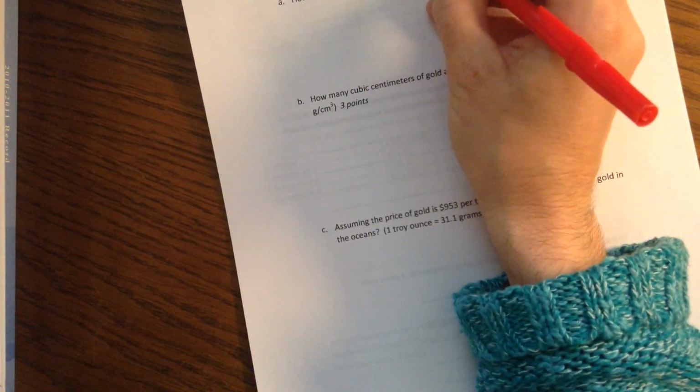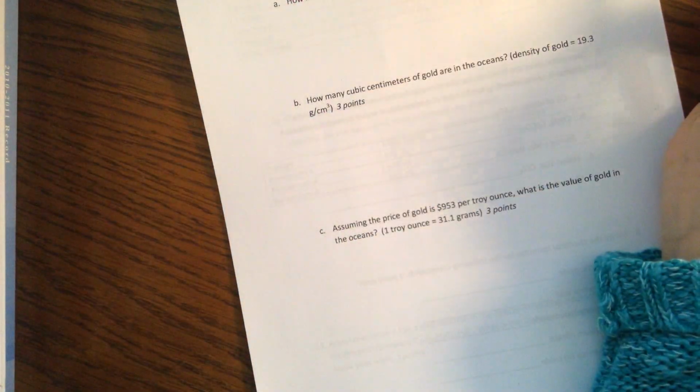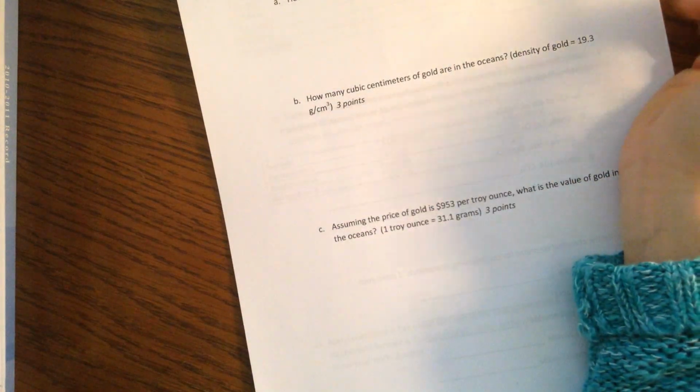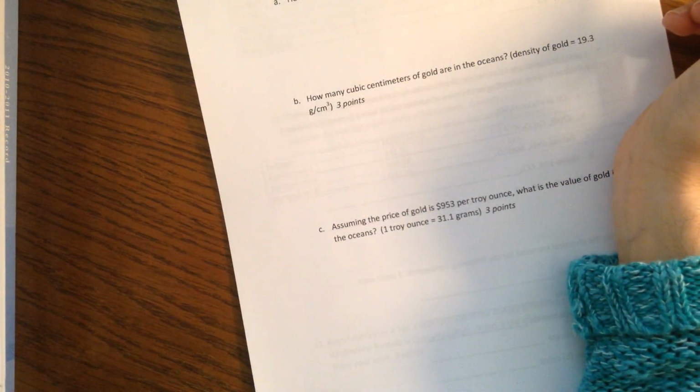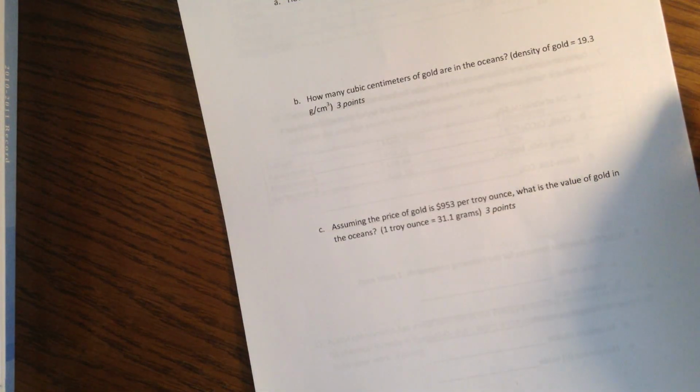All right, so we're told Earth's oceans have an average depth of 3.8 times 10 to the 3rd meters, a total surface area of this many kilometers, and an average concentration of dissolved gold of this many grams per liter. And we want to know how many grams of gold are in the ocean.